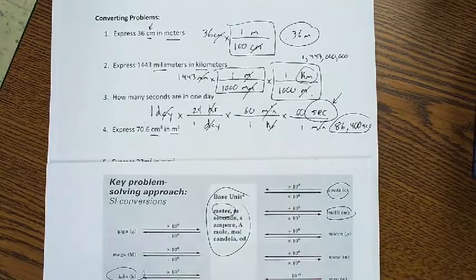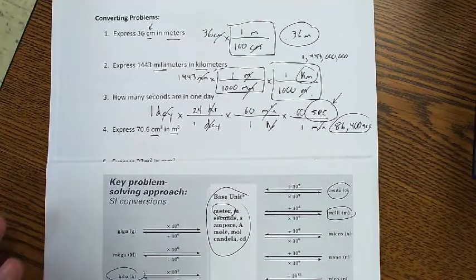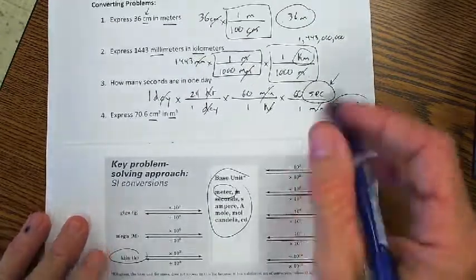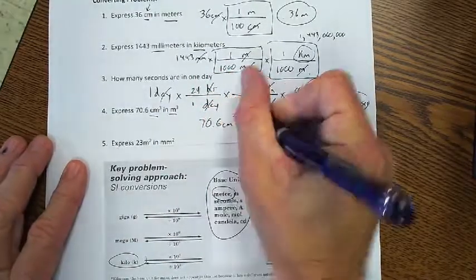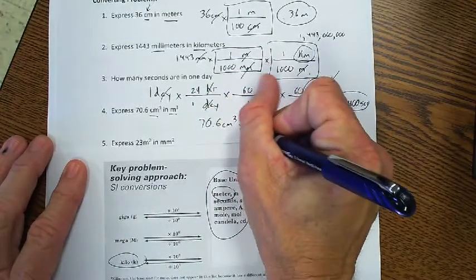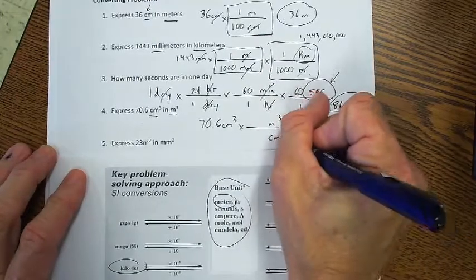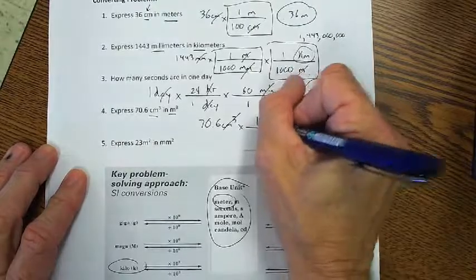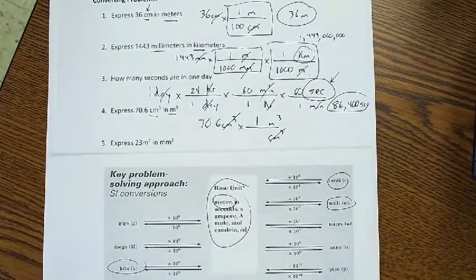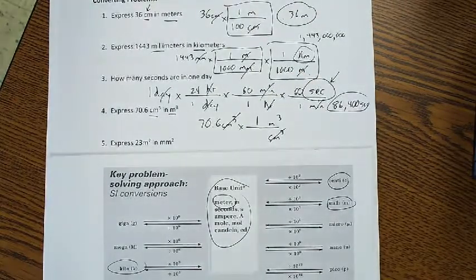Centimeters cubed to meters cubed. Again, we're going from centimeters to a base unit there, so we can do it in one step. So 70.6 centimeters cubed. We're going to go to meters cubed. Again, we always cancel our preceding unit. Always do them the same way every time. What's larger, a meter or a centimeter? But here's the problem. The average person goes, how many centimeters are in a meter? and they would say 100. But I'm like, how many? What's a cube though? Oh, then they'd say 100 centimeters cubed, but that's not accurate.